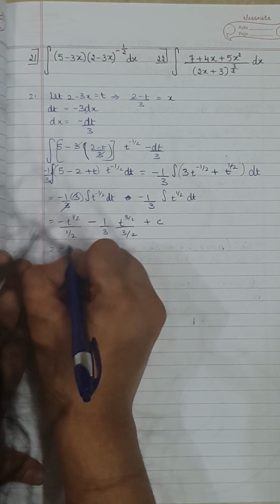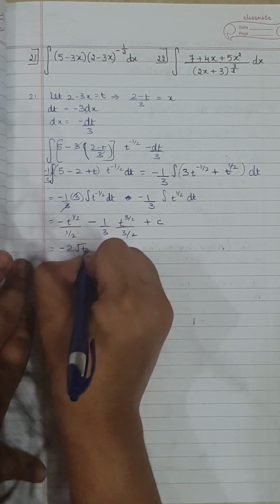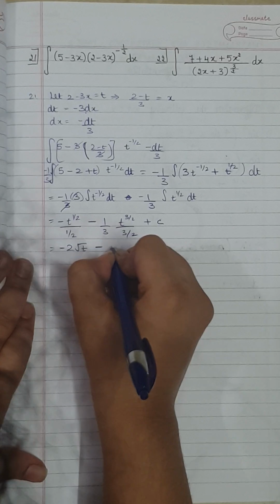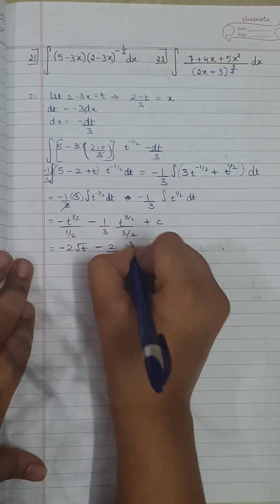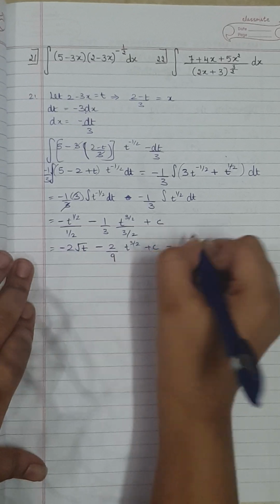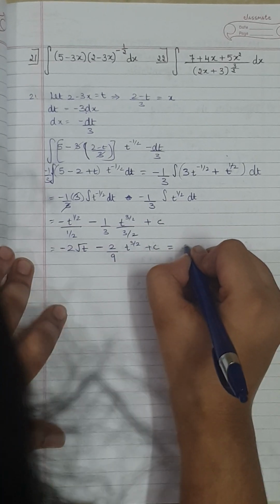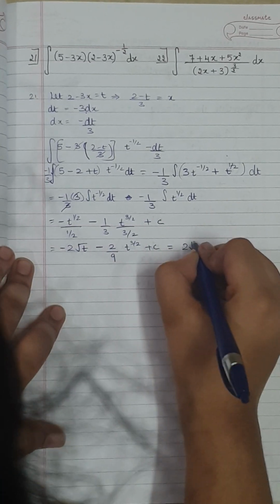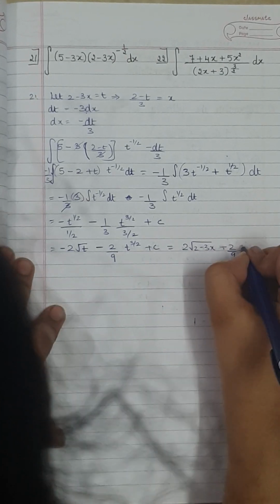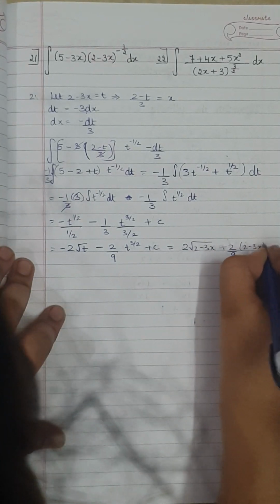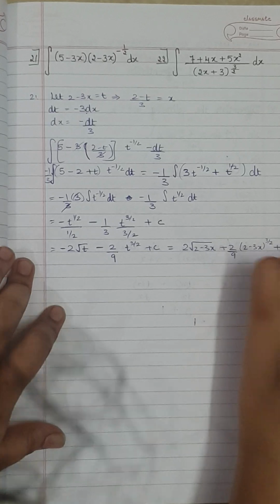So it becomes minus 2 root t minus 2 by 9 t to the power 3 by 2 plus c. Resubstituting our value of t, you have minus 2 under root 2 minus 3x minus 2 by 9 (2 minus 3x) to the power 3 by 2 plus c.